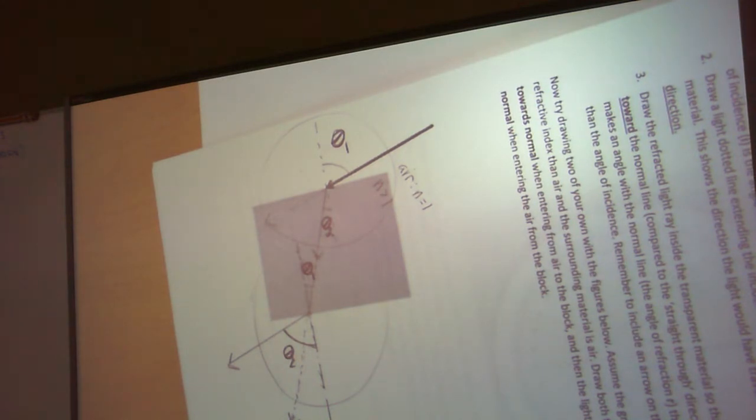So did you put it on there? Yeah, towards normal, this is our refracted angle, and now here, this is our incidence angle, away from normal. That makes so much more sense.